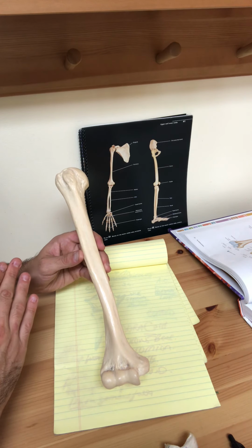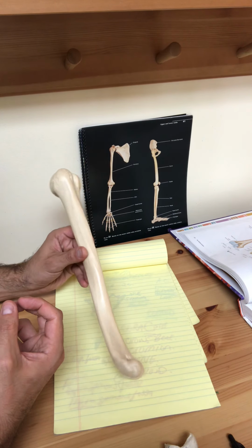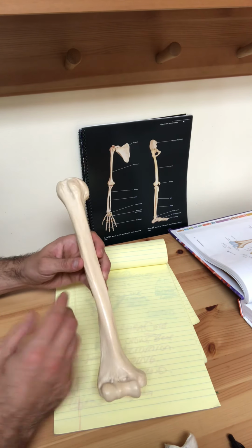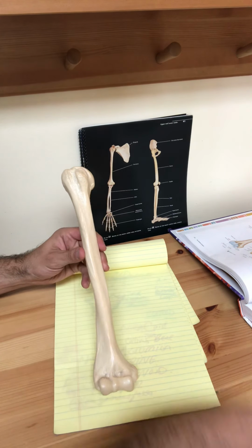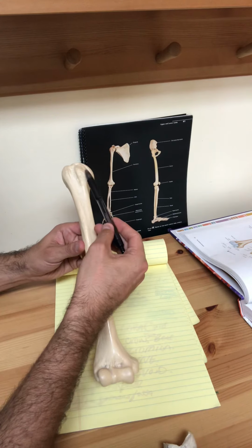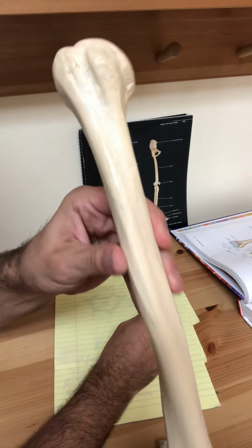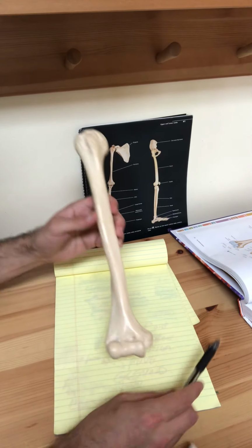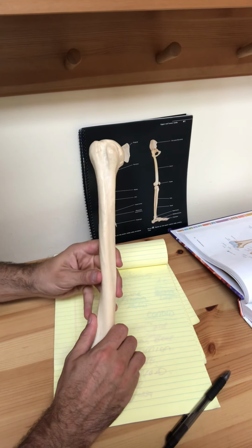They are attachment sites for muscle, and they're visually and grossly different in size. The lesser tubercle is more medial, it's here, and the greater tubercle is lateral, and then there's a pretty distinct groove in between those. It's the intertubercular groove. The intertubercular groove is anterior, and it's proximal.